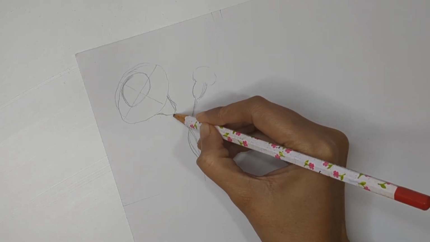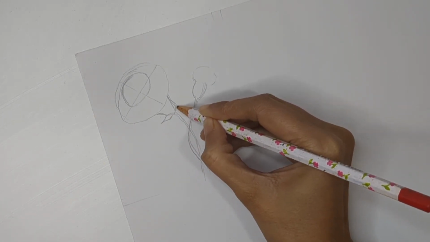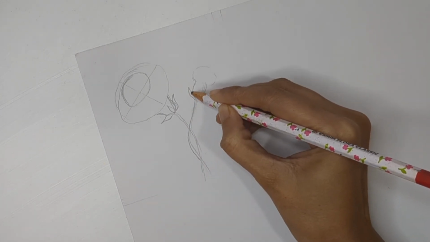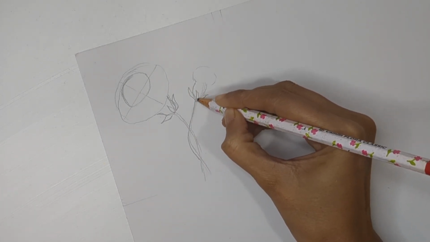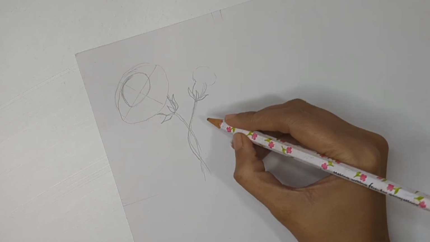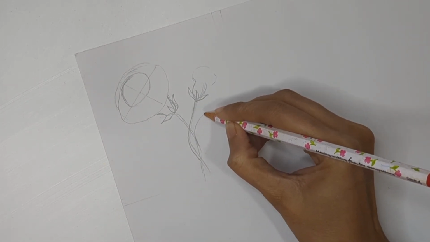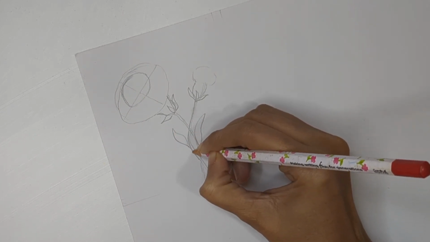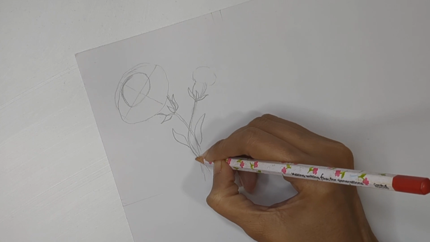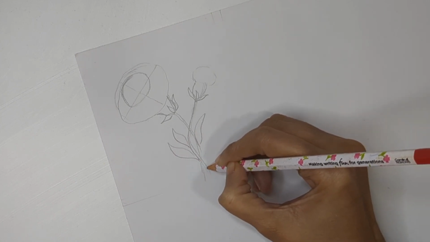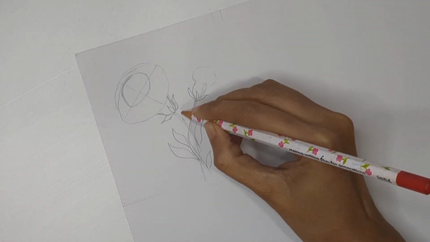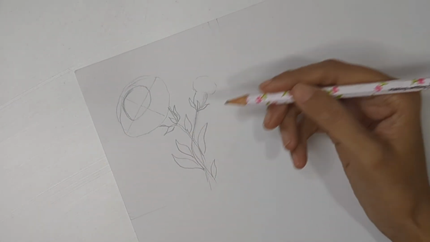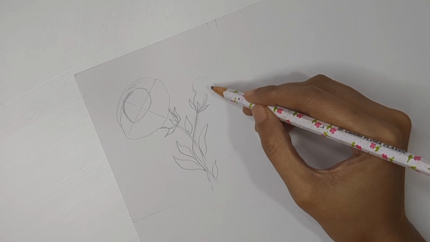Then you can add sepals. So I'm creating sepals for both flower and flower buds. So these are the green structures that we can see below the flower. Now when it comes to the leaf, they are very simple, pointed end, sleek, and something like this you can create. You can create your own composition, you can create the direction of the flower as per your need. So something like this we have created as a guideline.